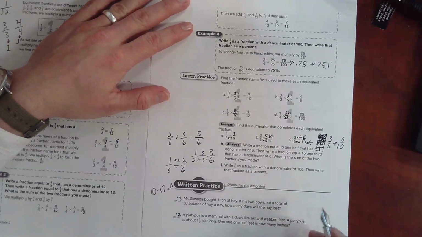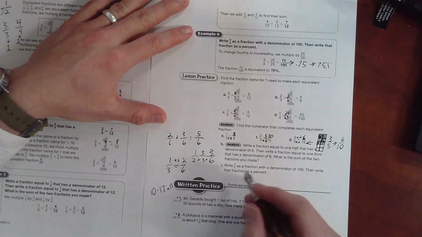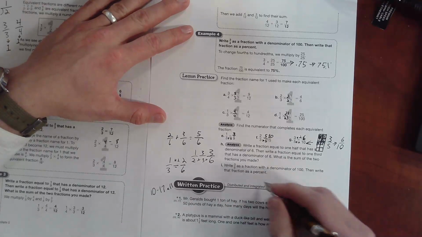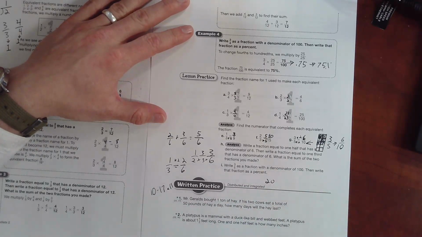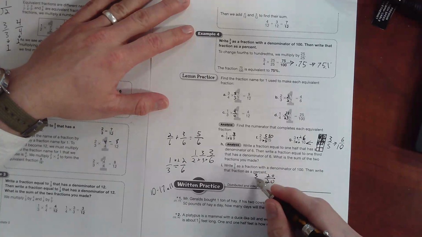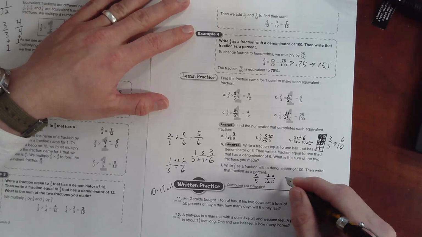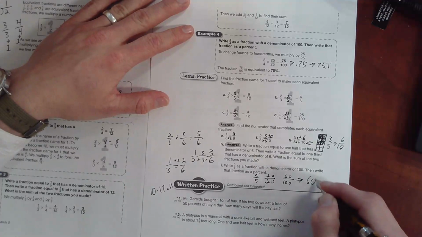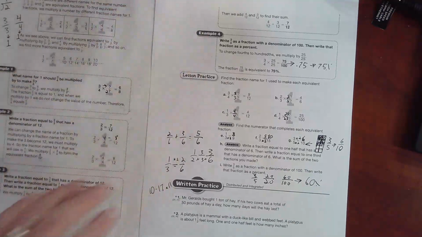Write 3/5 as a fraction with a denominator of 100. Okay, so 5 goes into 100 how many times? What times 5 equals 100? It's going to be 20. So I'm going to multiply this by 20 over 20, or a 1. So 3/5. 3 times 20 is 60. Okay, 60 over 100. And then that turns into 60%. All right, that's the work.